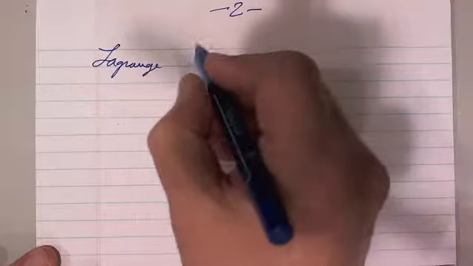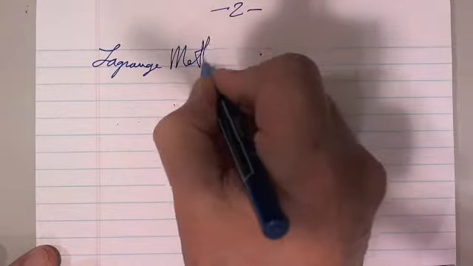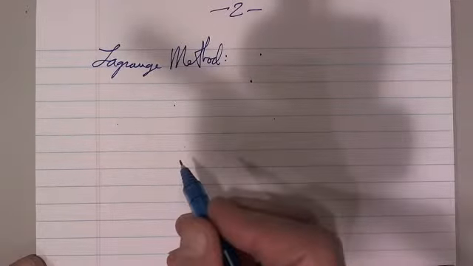So, to perform the minimization or the optimization, we use the Lagrange method. And the Lagrange method goes as follows.